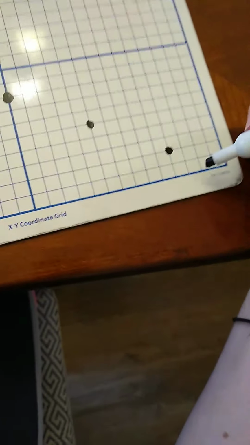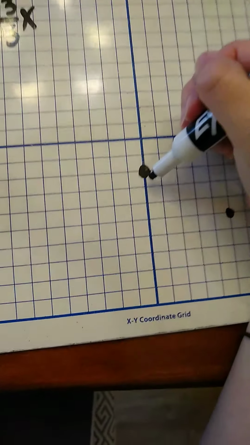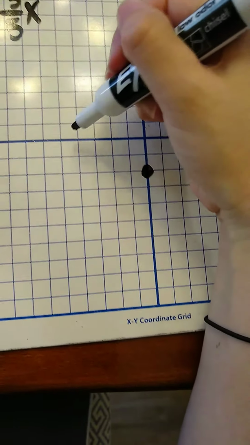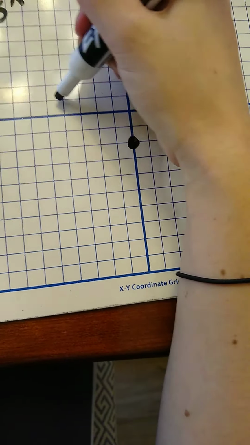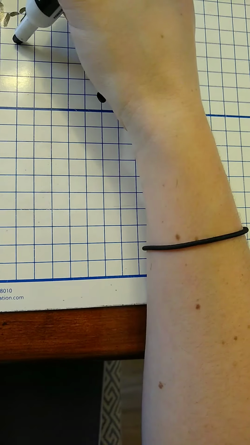Now I've run out of space on this whiteboard, so I'm going to go the opposite direction too. So instead of going down 3 and right 5, I'm going to be traveling up 3 and left 5. So up 1, 2, 3. Left 1, 2, 3, 4, 5. Up 1, 2, 3. Left 1, 2, 3, 4, 5.